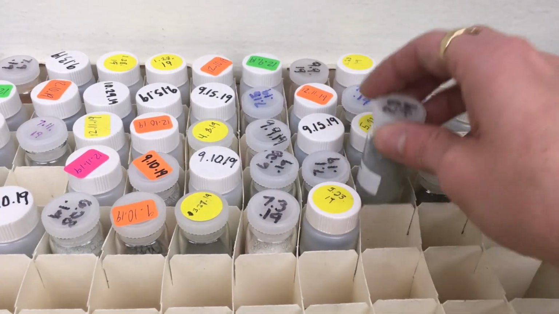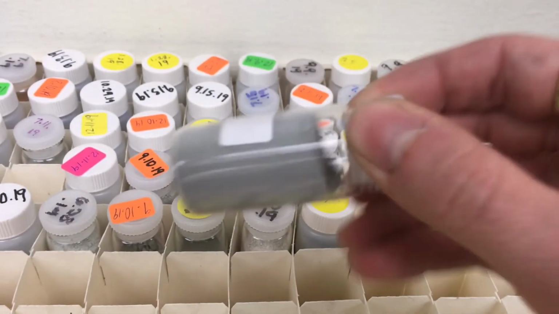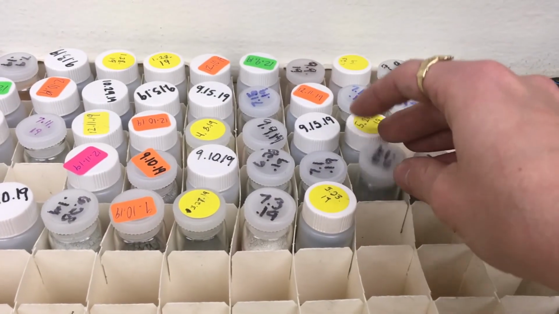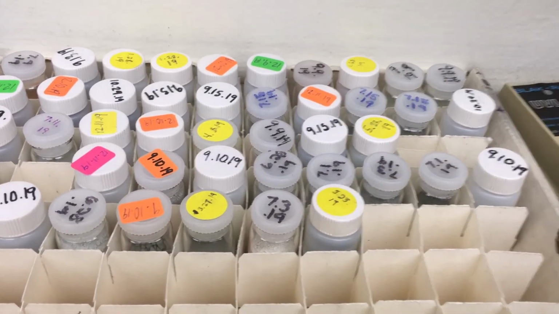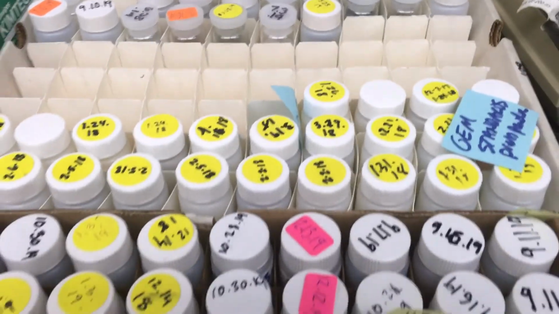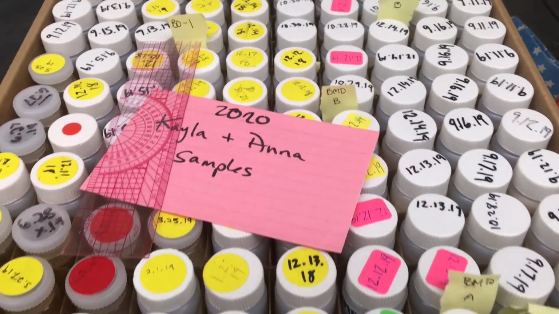After the samples have been crushed, we put the powder in labeled vials. We use the powder for two analyses: X-ray diffraction, which tells us mineralogy, and X-ray fluorescence, which tells us which elements are in the sample. As you can see, we have a lot of samples.